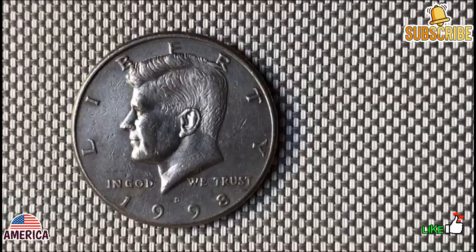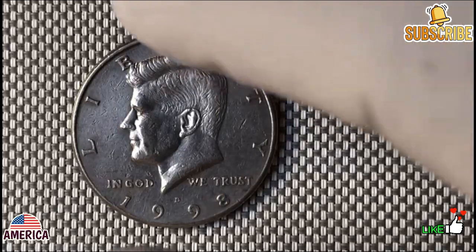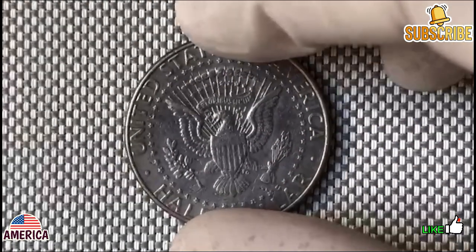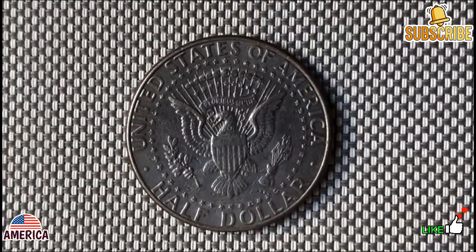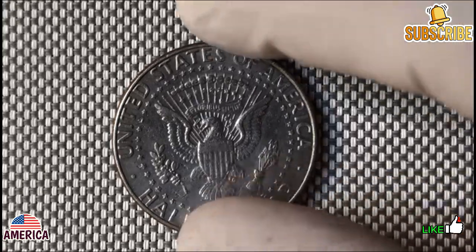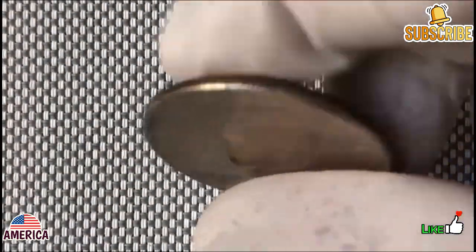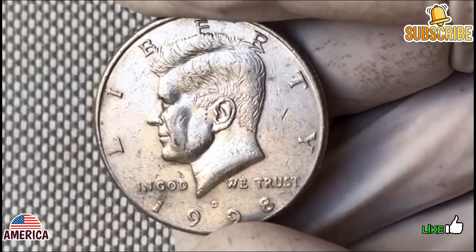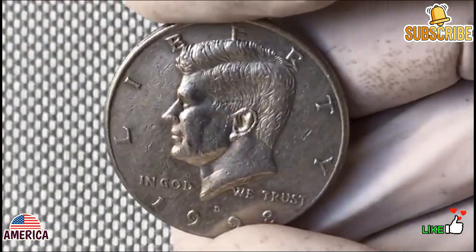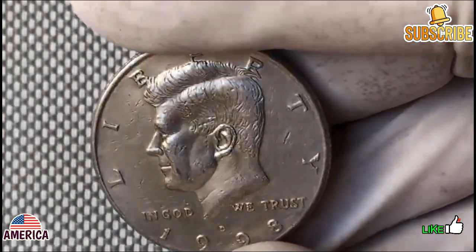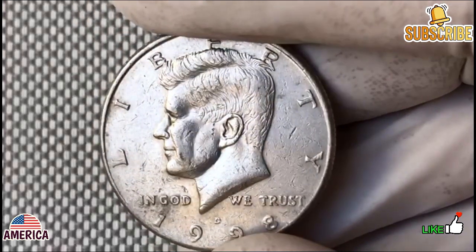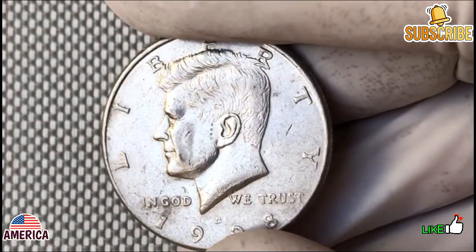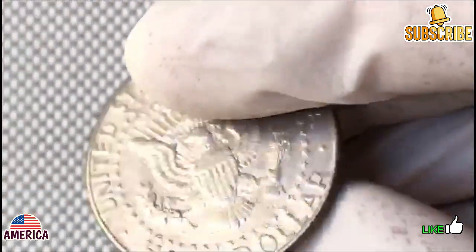In the world of coin collecting, there are always surprises, always hidden gems waiting to be discovered. And the story of the 1998 half-dollar is a testament to the timeless appeal of coinage, the artistry of the U.S. Mint, and the endless fascination that collectors have with unearthing the treasures of the past. So, if you happen to come across a 1998 half-dollar in your spare change or at a coin shop, take a moment to appreciate it. It might just be worth more than you ever imagined.